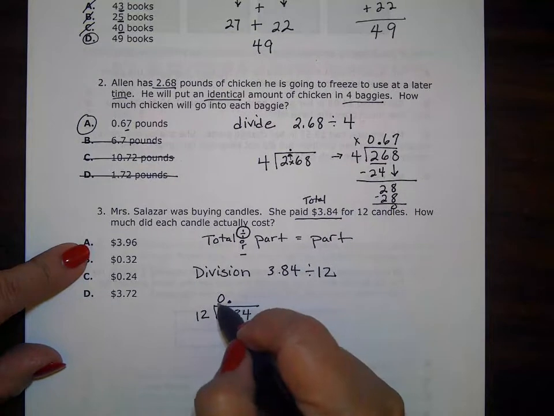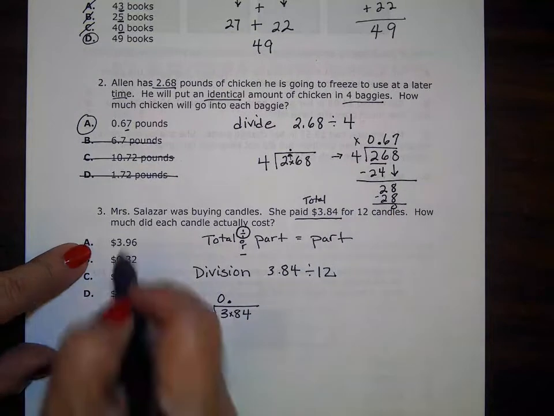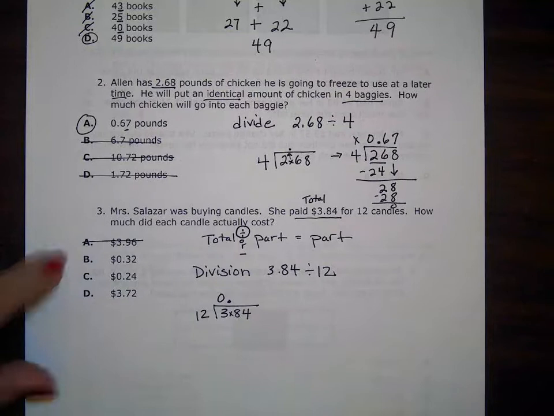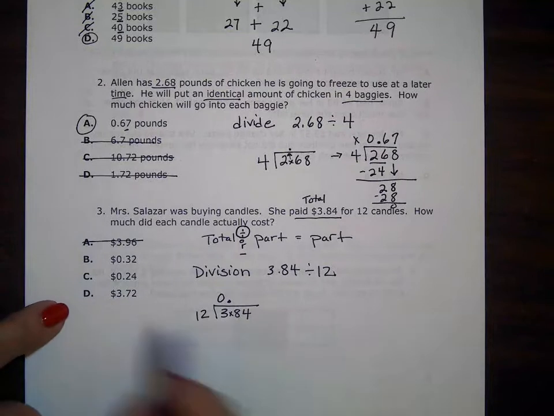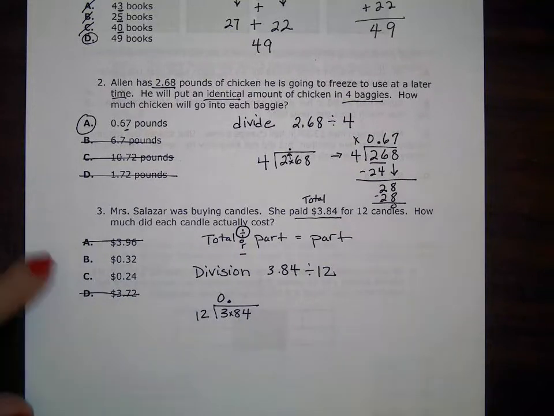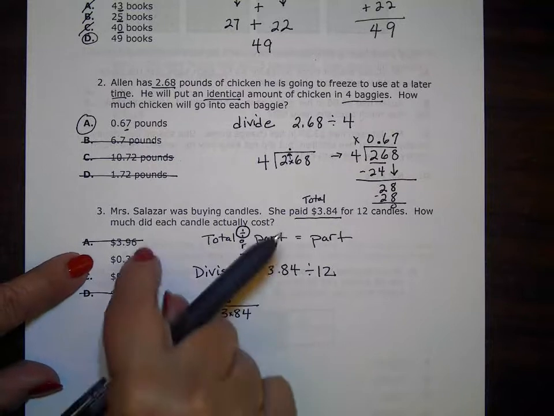See where my decimal's at and what's before? It's a 0, so I can eliminate the A. Very good. What's the other one? Excellent, I can eliminate the D. Now I'm left with these two.